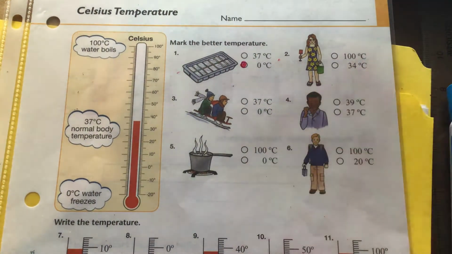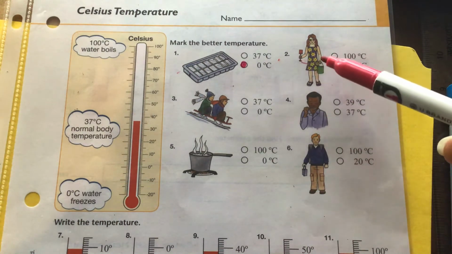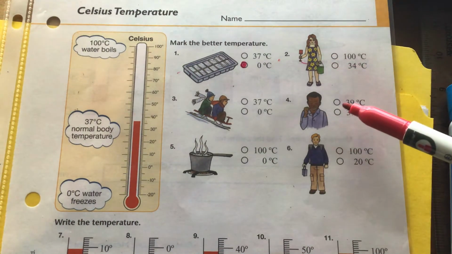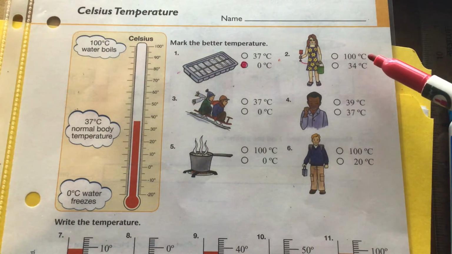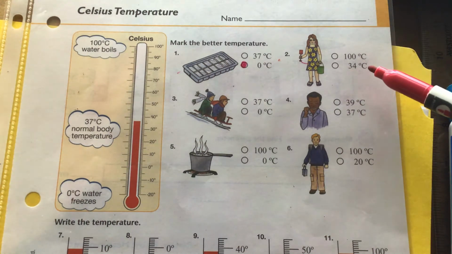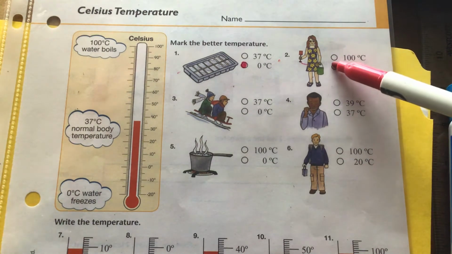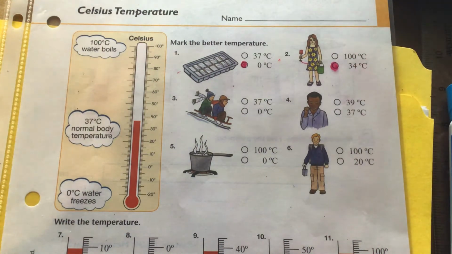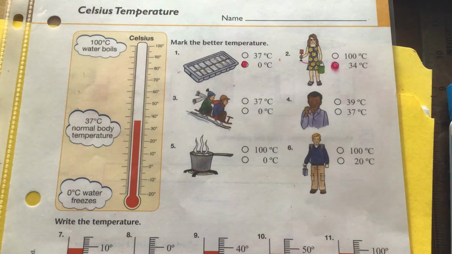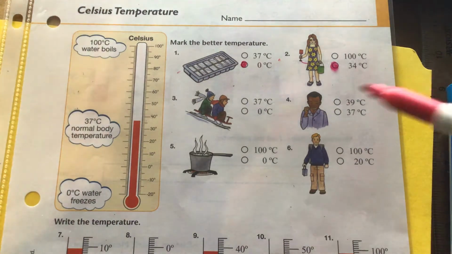Here we have this girl, she's dressed to go to the beach, so we'll assume that the weather's pretty warm. Would we have 100 degrees Celsius, which is hot enough to boil water, or 34 degrees Celsius? It seems odd for us, but 34 degrees Celsius is nice and warm out. 100 degrees would be way too hot for us.